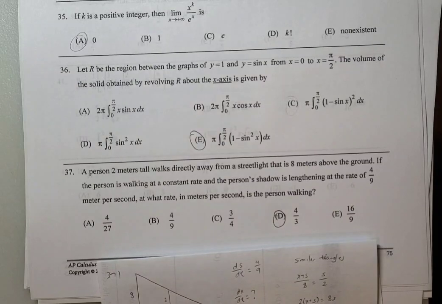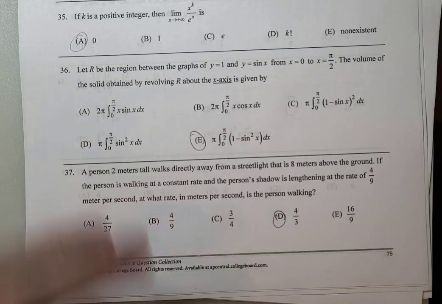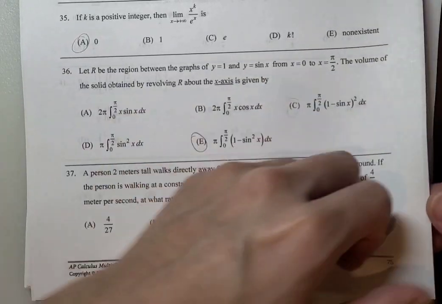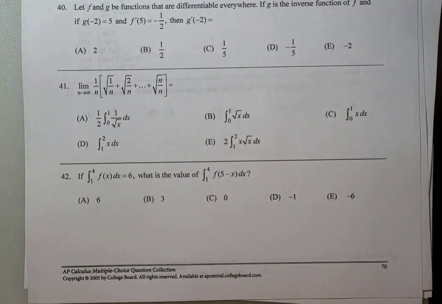So this is one of the more difficult types of related rates problems with similar triangles. Okay, and we're 25 minutes in.